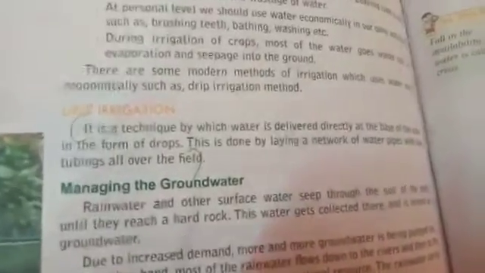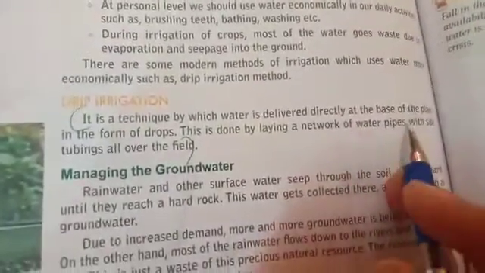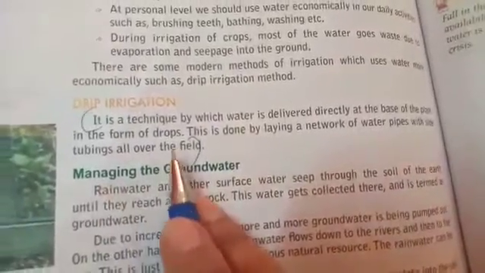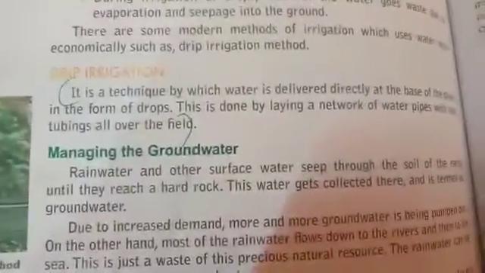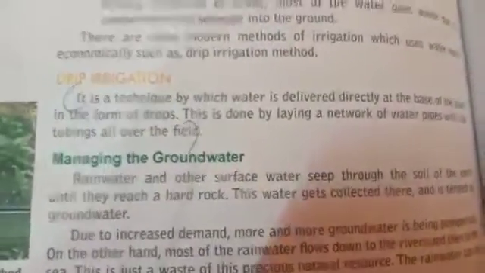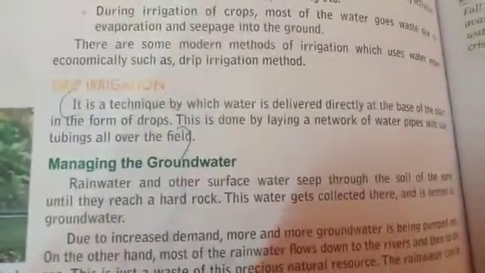Recharging of groundwater means groundwater should be recharged from time to time. Next is drip irrigation. You will write the definition of drip irrigation. What is the meaning of drip irrigation? It is the technique by which water is delivered directly at the base of the plant in the form of drops. We will give water only to the roots, to the base of the plant, drop by drop. This way wastage of water will also be less.